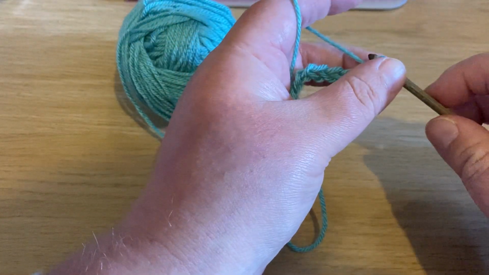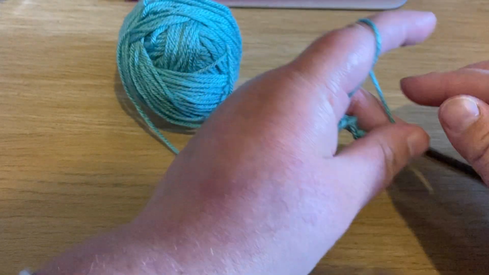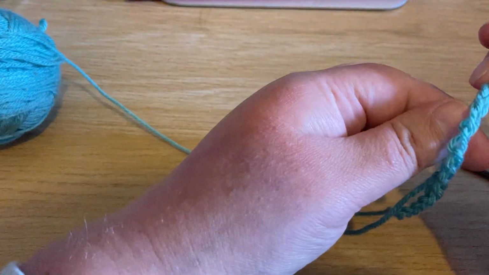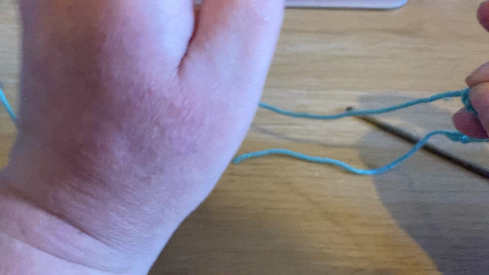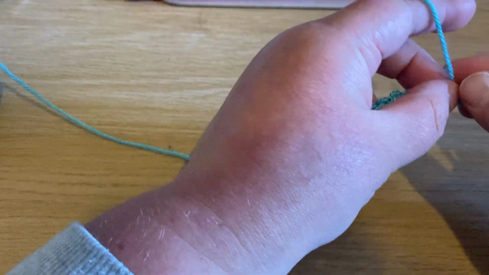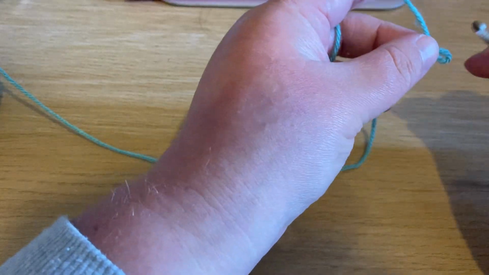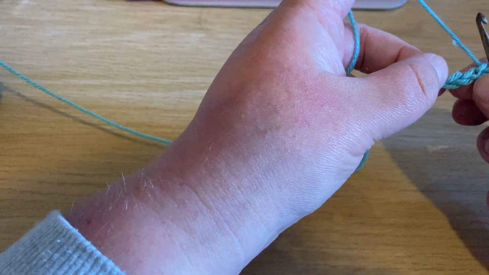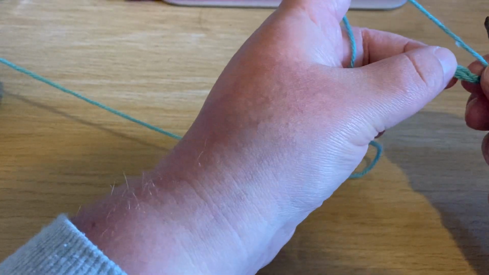No, I'm lying to you. That is not how you do that. That, my friends, is a double crochet. All my crochet friends are like, Sarah, you're doing it wrong. But with crochet, it's not a problem because you can just pull back to wherever you want to be. So, single crochet. I don't do single crochets very often.